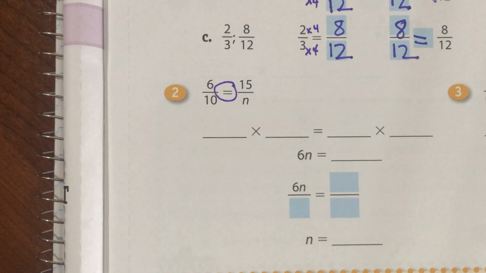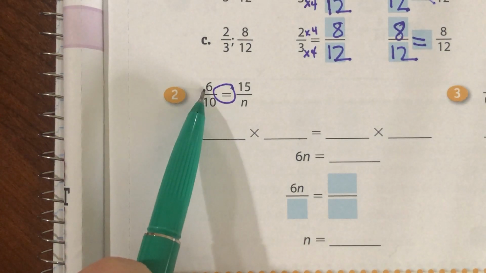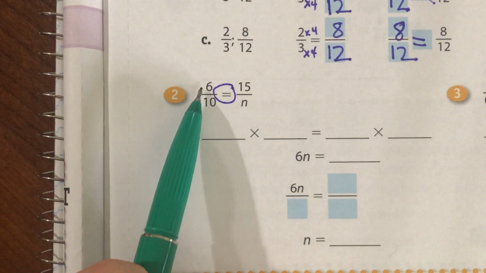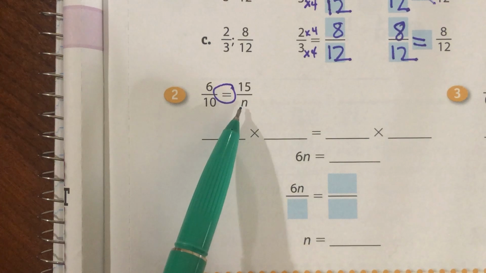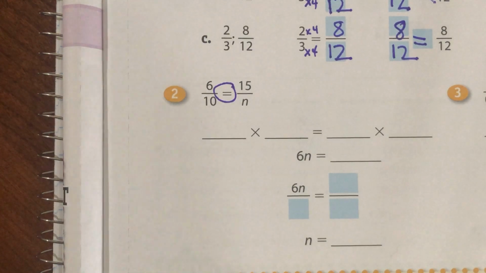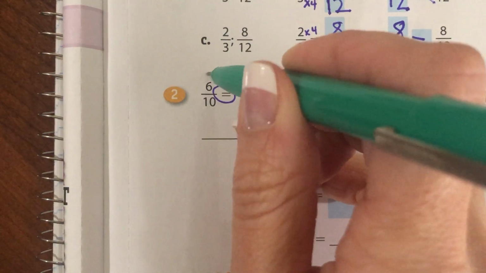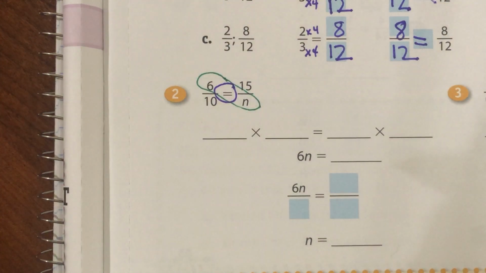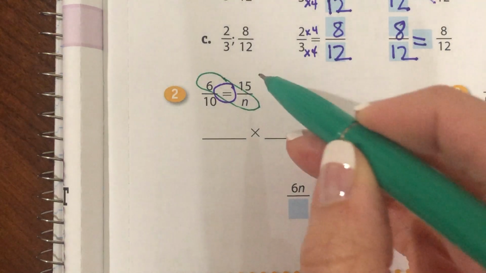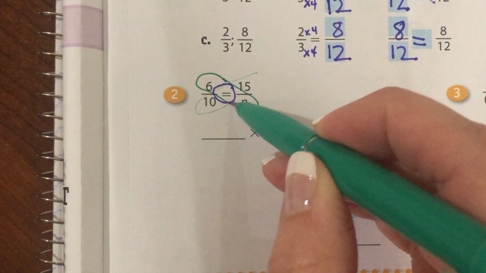So when I cross multiply, I am going to multiply the numerator of the ratio on the left, which is 6, by the denominator of the ratio on the right, which is n. All right? So I'm going to circle that.